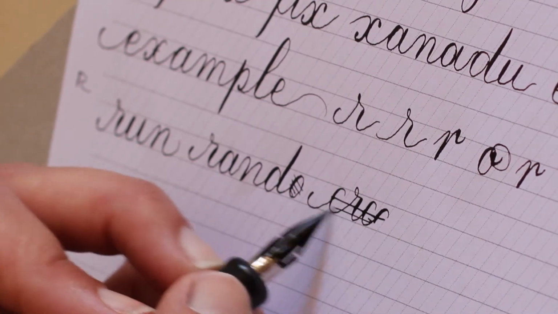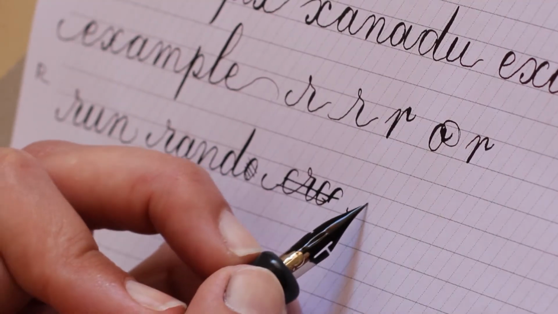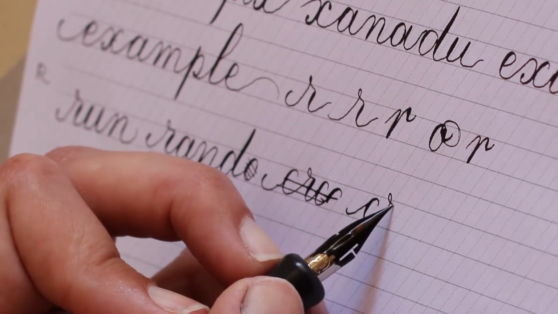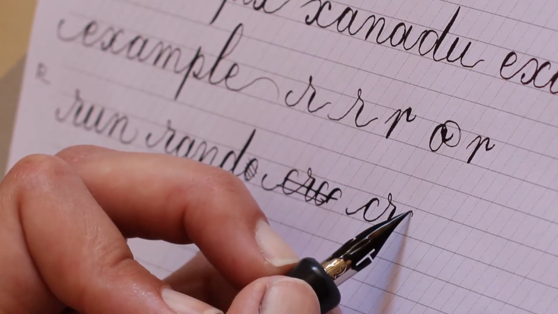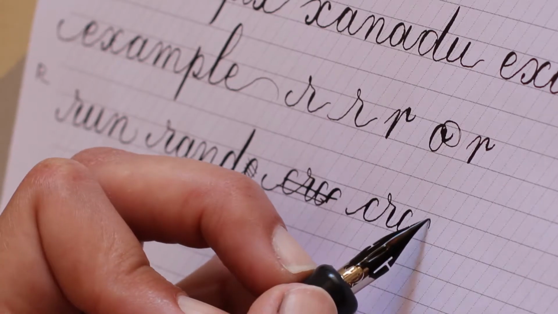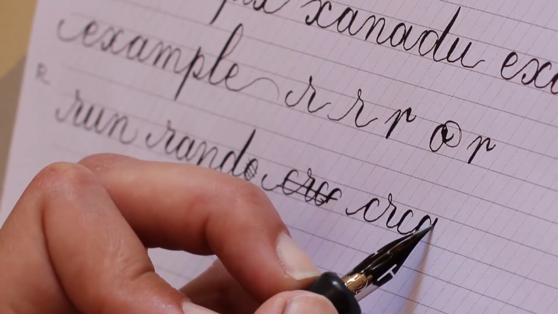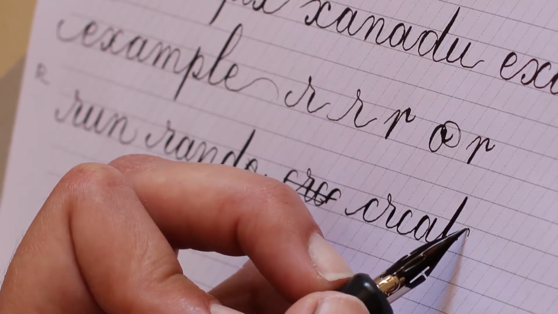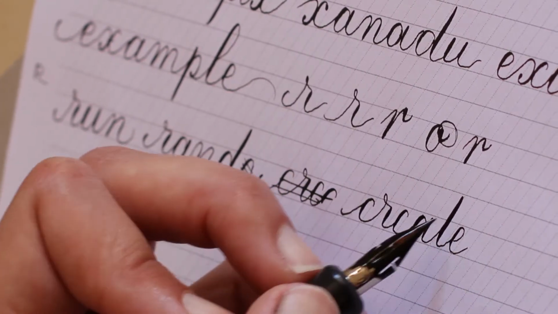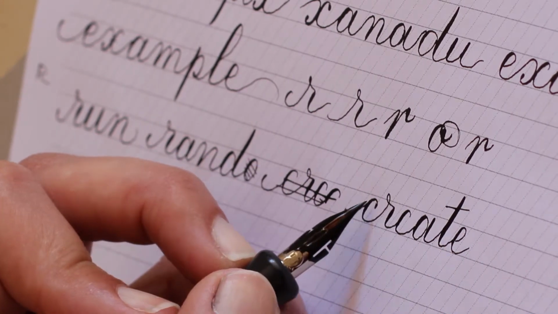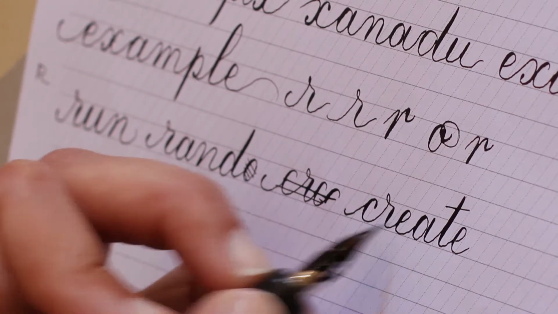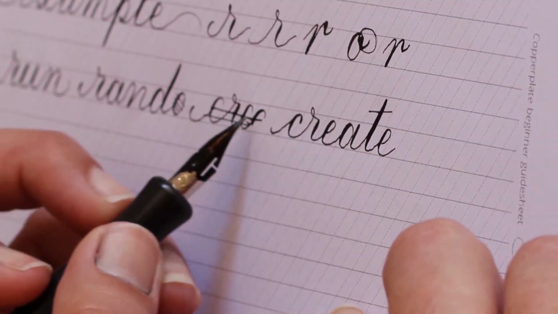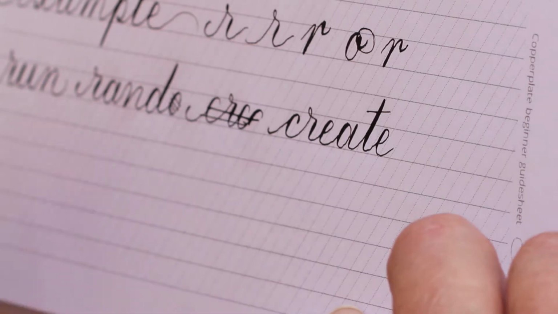Okay, this is all wrong. My creation should be more beautiful. Create, C, R, E, A, T, and E. This is better, isn't it? Create. Yeah, here my letters were much too close together, you can see.